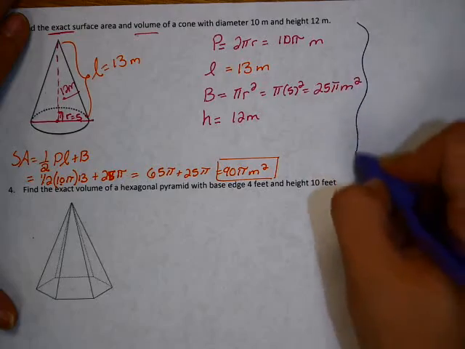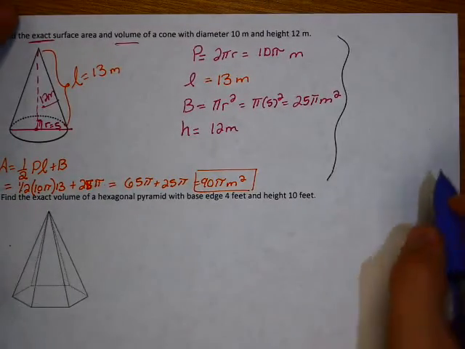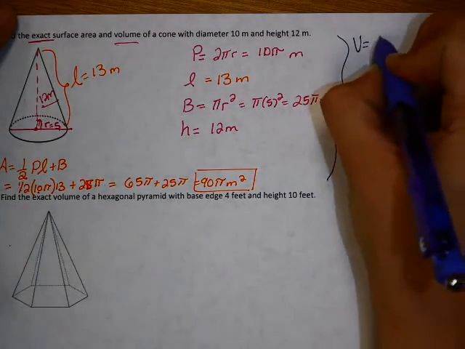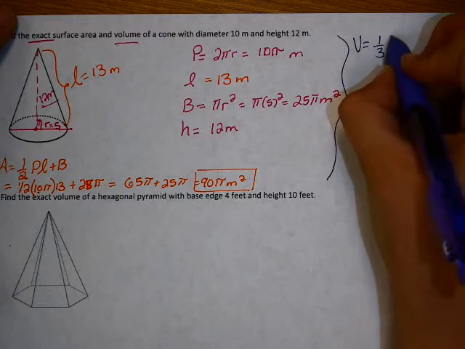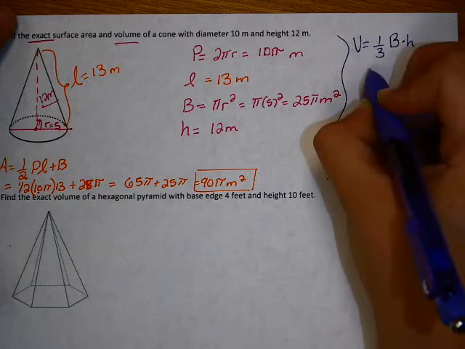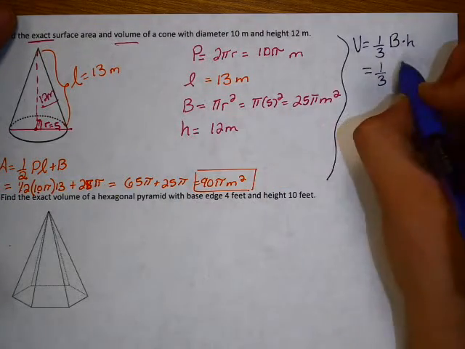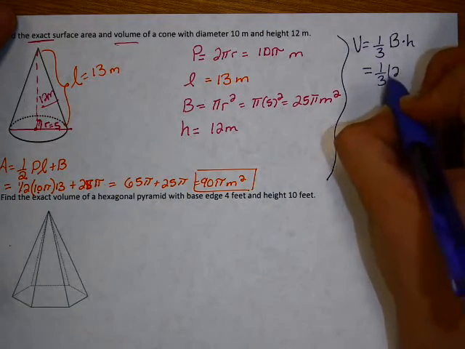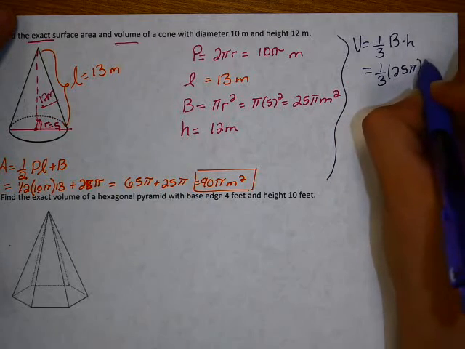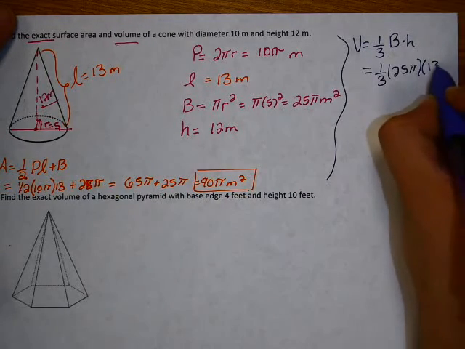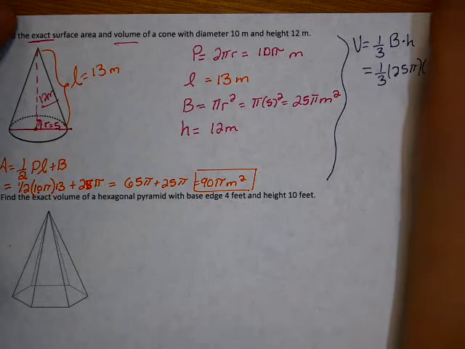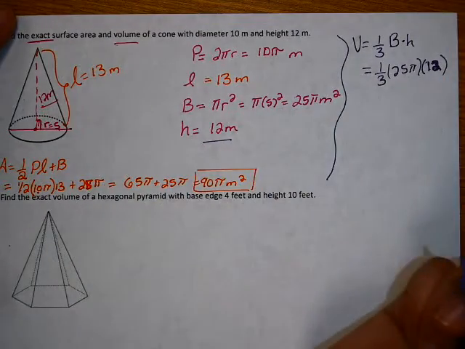The volume, let's do the volume over here. Volume, remember, is 1/3 the area of the base times the height. So 1/3 area of our base is 25 pi, and the height is 13. Oops, sorry, not 13, 12. 13 is the slant height, 12 is the height.